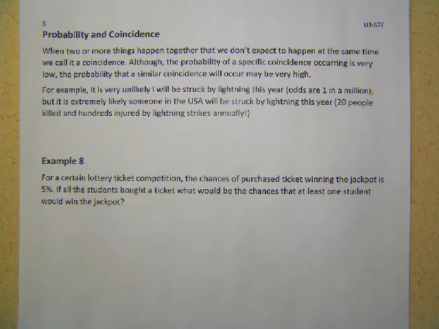When 2 or more things happen together that we didn't expect to happen, like I'm sitting in this spot and lightning strikes that spot, or I bought a lottery ticket and it's a winning lottery ticket, those are the 2 things. When that happens, we call it a coincidence. The probability of a specific coincidence occurring is very low. The probability that a similar coincidence might occur may be very high.